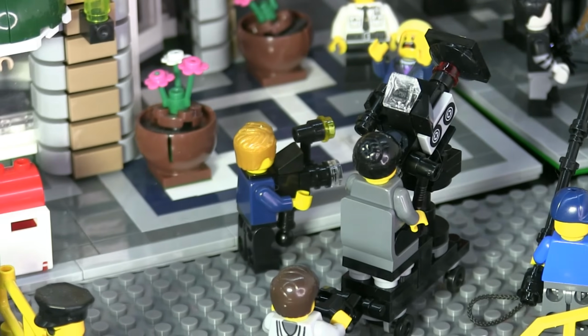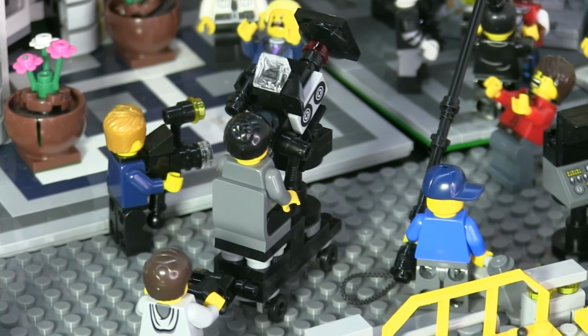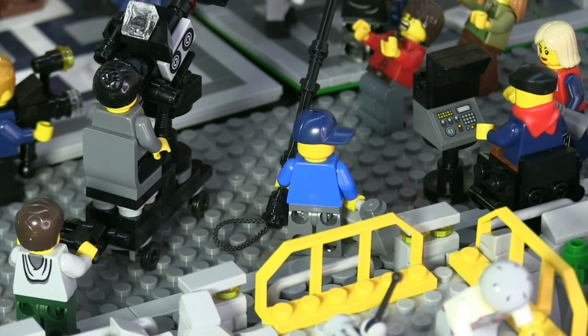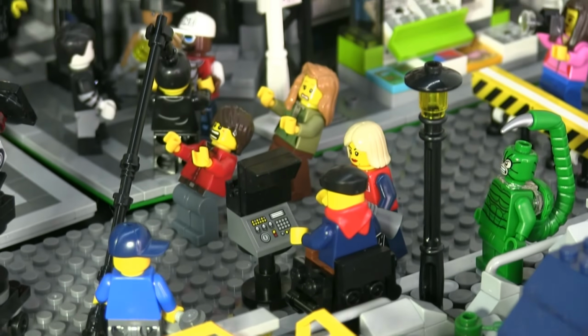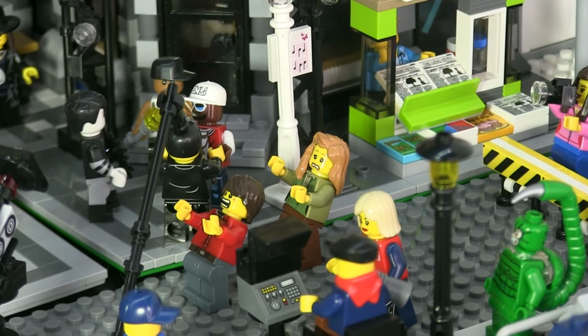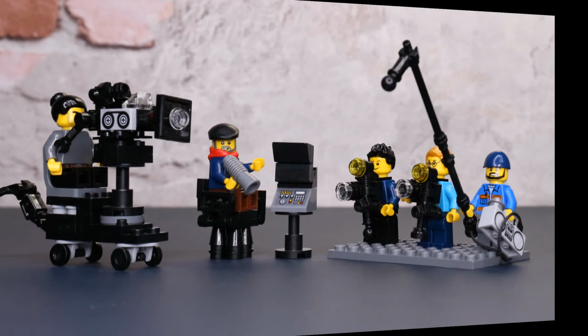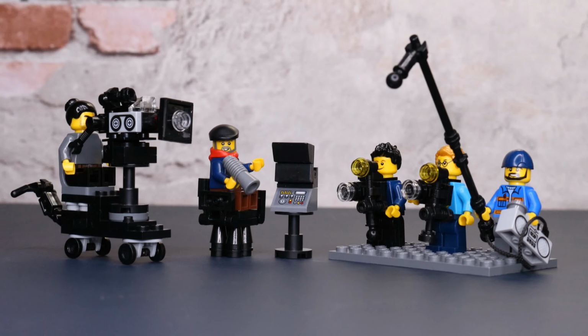This is a scene of a film shoot taking place. Here's the camera crew with a steady cam, main cam on a dolly, boom mic operator, director on his chair in front of the monitor, a PA, and various actors reacting to the scene. Here's a quick look at my entire camera crew.